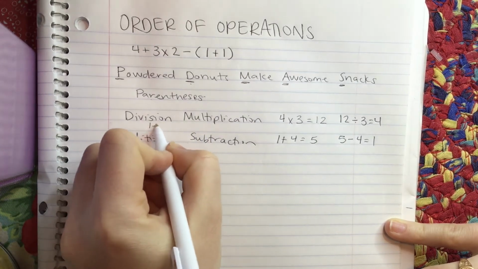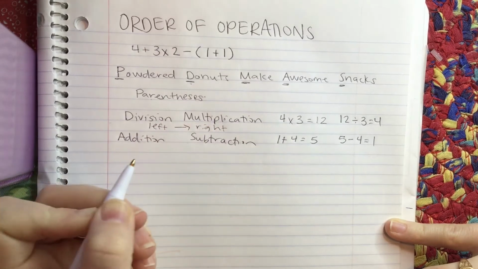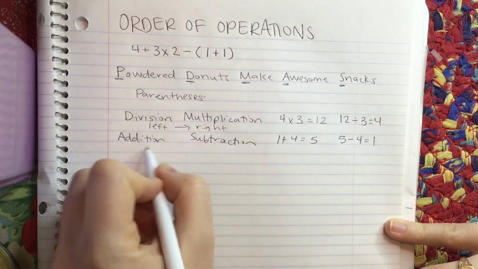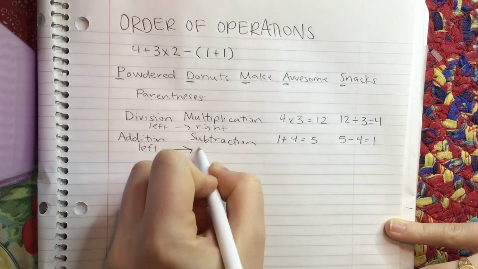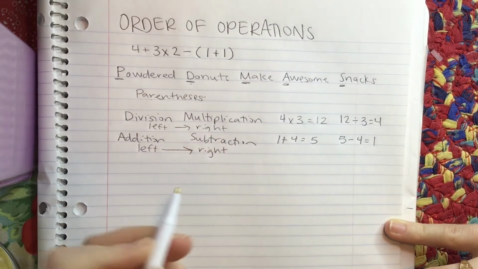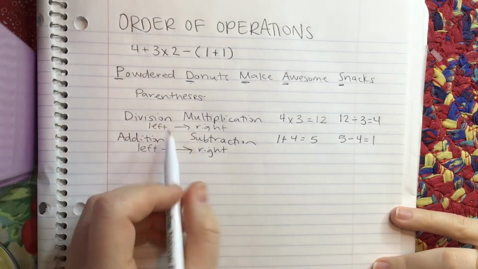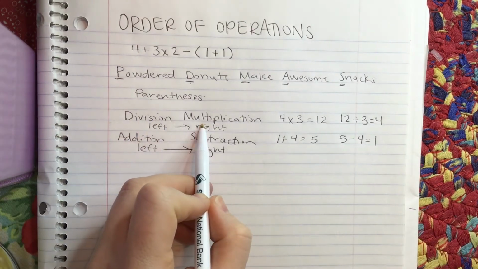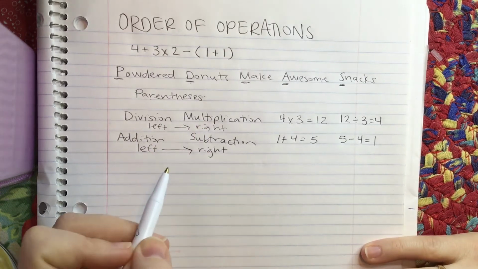So when I have division and multiplication, I can do either one on this step first. I'm going to be going from left to right. So it could be that multiplication is first. It could be that division is first. But when I'm to that step, I'm going to be looking for either of those two and answering those from left to right. So first I'm going to have my parentheses, then division and multiplication, whichever one comes first, left to right, then addition and subtraction, whichever one comes first, left to right.